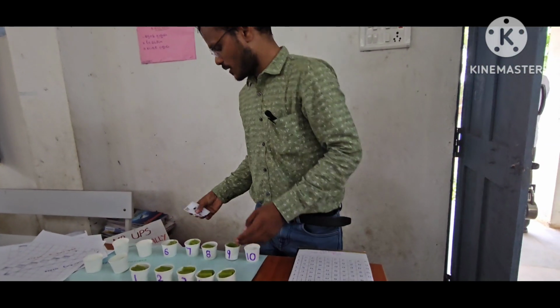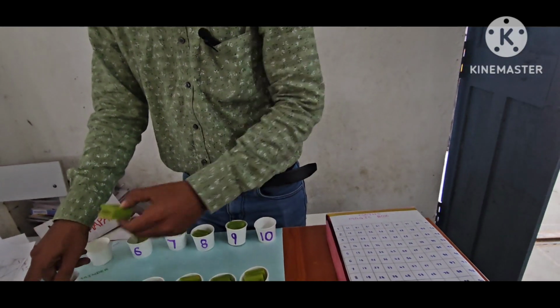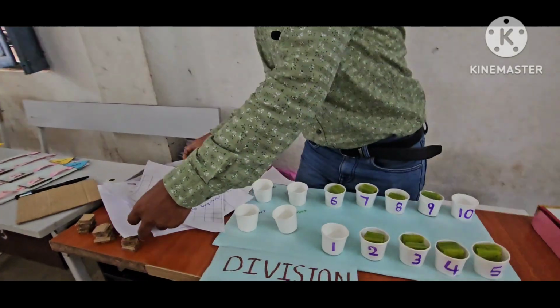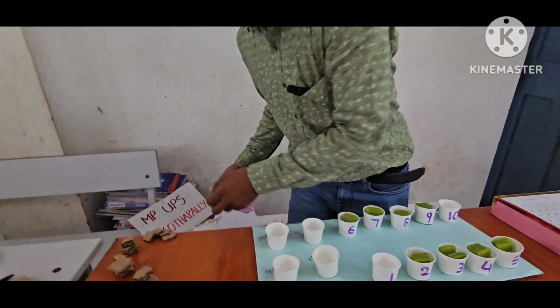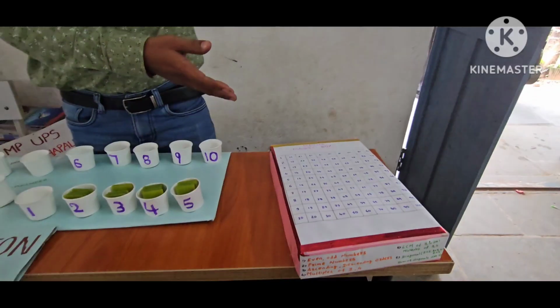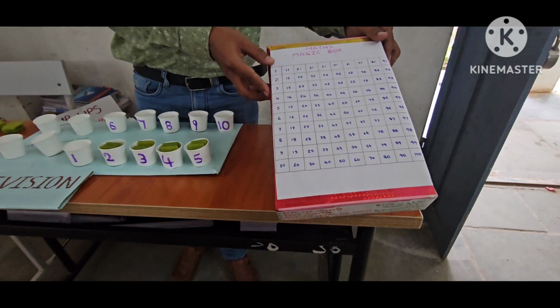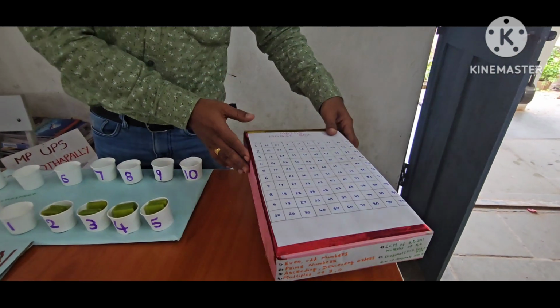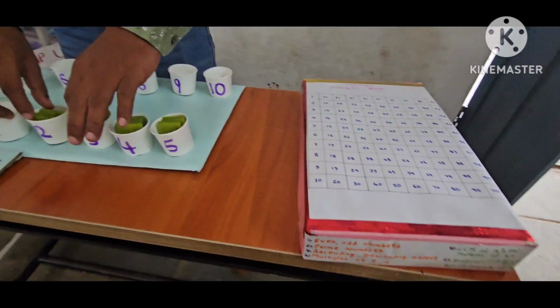So after completion of this one, the smart gadget, right? Magic box. This is the division. Can you show it, sir? It's an empty box, ma'am. Nothing, I just pasted on this one. That is a normal box only.